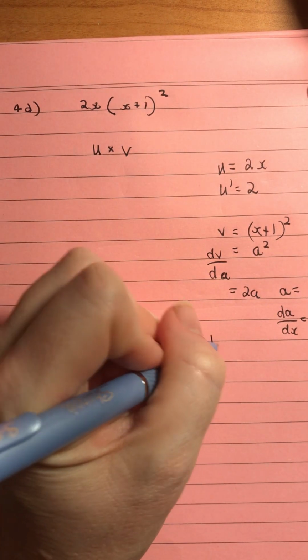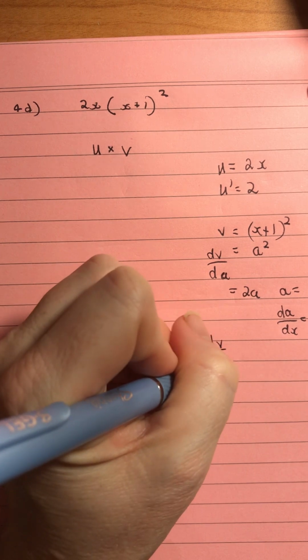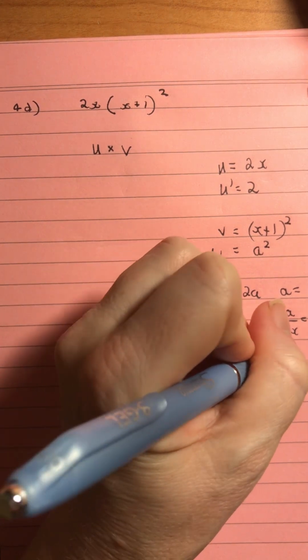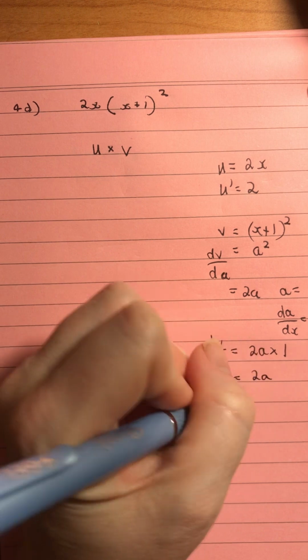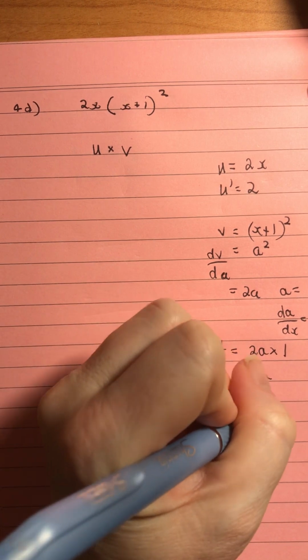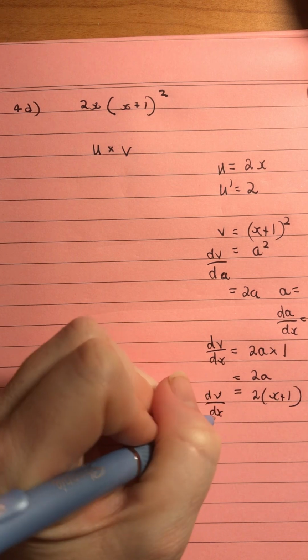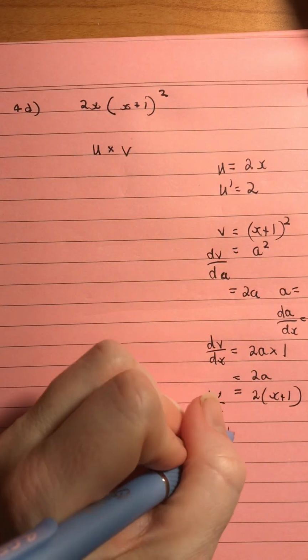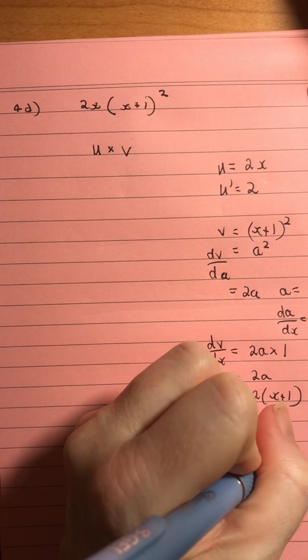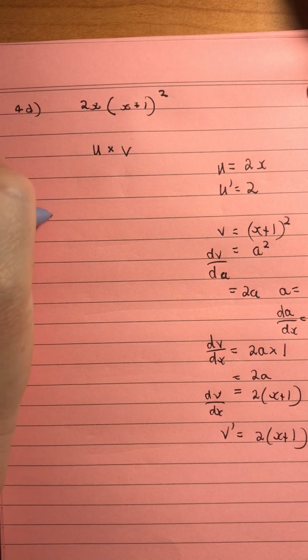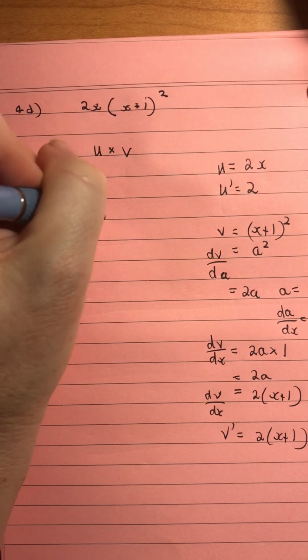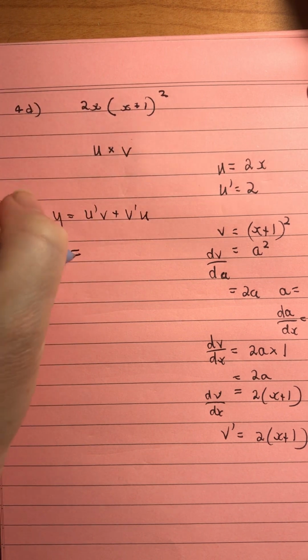And then my dv on dx, so bringing them back together, is going to be 2a times 1, which is just 2a, and pop that a back in, so 2 outside of x plus 1, which we can also call v dash. Then we can put that together because we know that y is equal to u dash v plus v dash u.